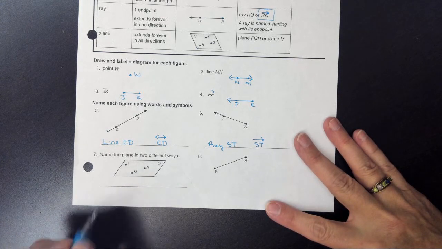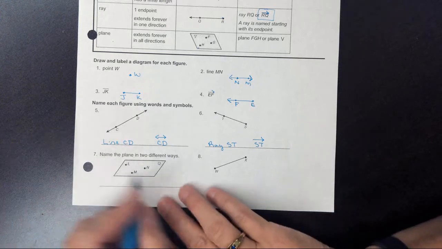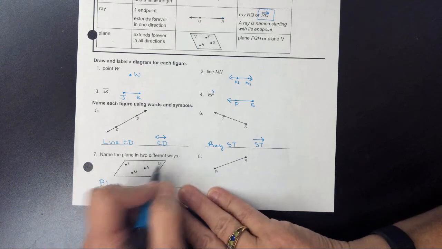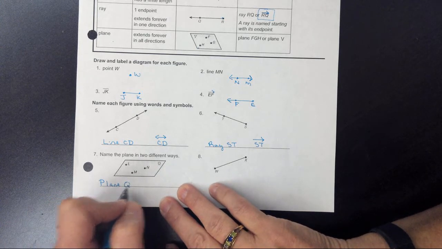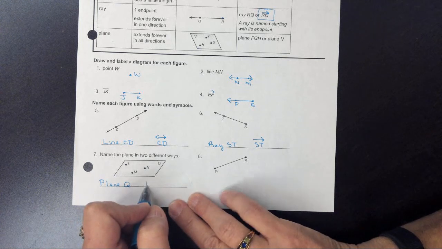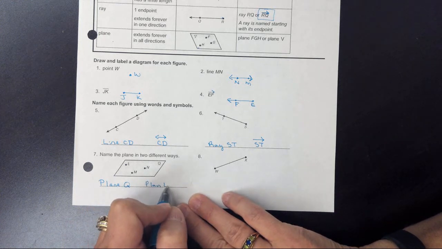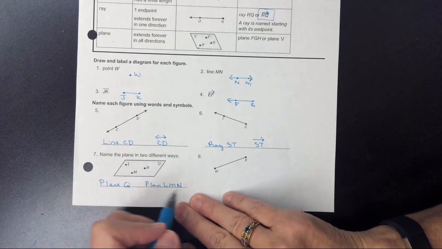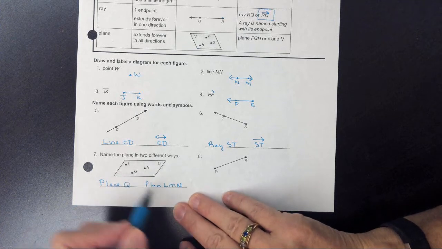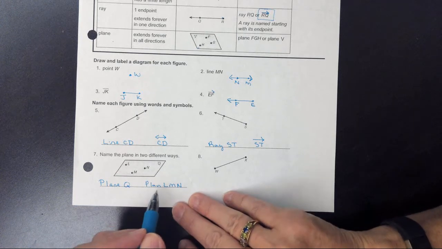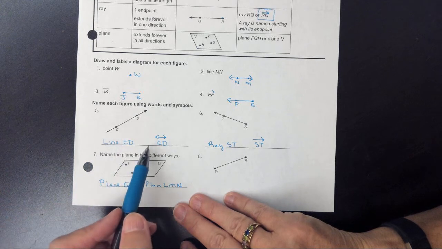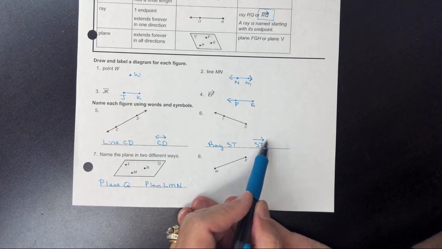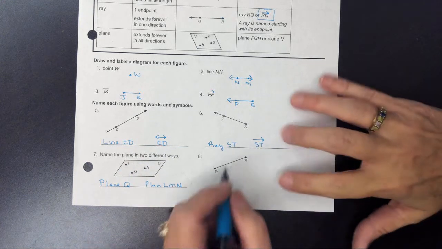Alright, with this one, name the plane in two different ways. So I could name this plane, and I have a script letter up here with no point, so I can name it plane Q. Or I can name it plane LMN. If there were 4 points on there, you could use 4 points, or 5 points. With planes, you just want at least 3 letters. Just don't go back up and try and name a line or a segment or a ray with 3 letters. Don't do that. It's only 2 letters.